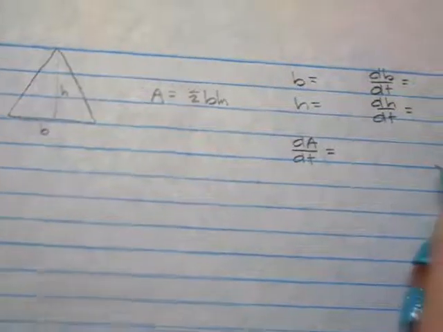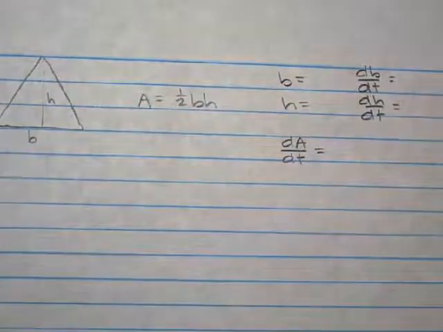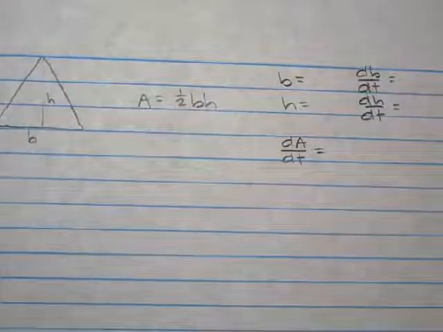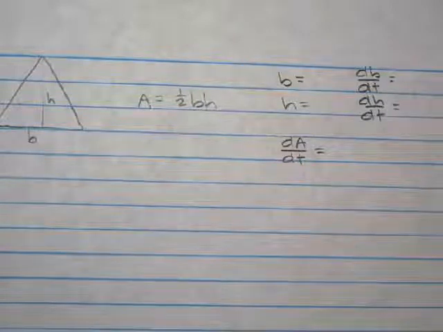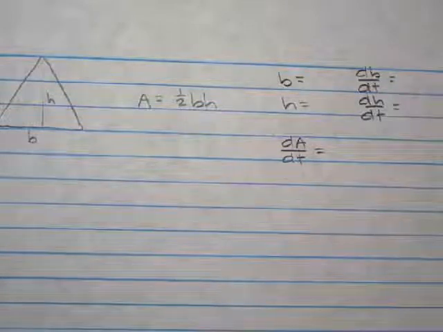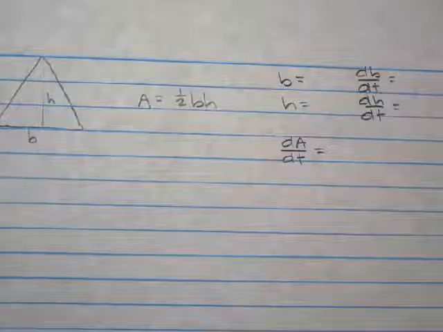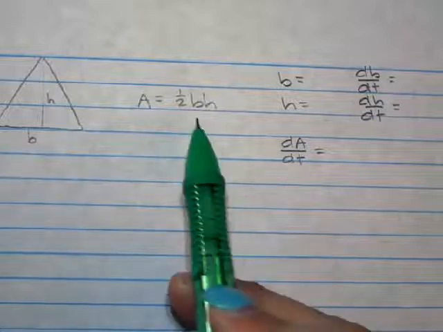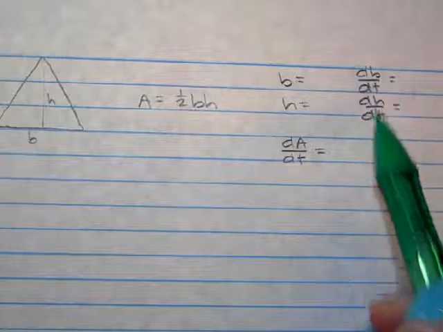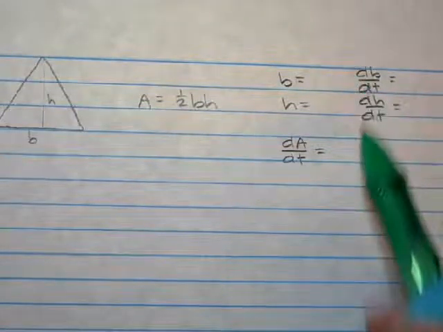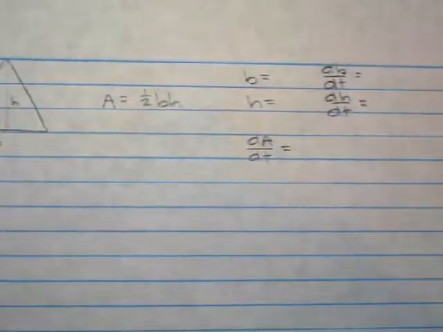So if we read the problem again, are we comfortable with how I came up with all the information I've written down so far? I have a picture of a triangle. I've labeled the base and the height because that's what they referenced. I made sure that I didn't draw a right triangle because they said nothing about it being a right triangle, so I'm not tempted to use the Pythagorean theorem. I wrote down my formula for area. I wrote down my variables, and their derivatives, their rates of change in relationship to time.